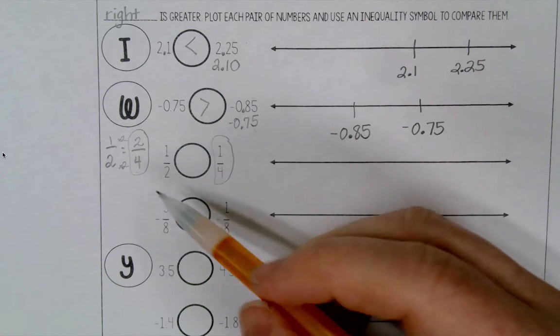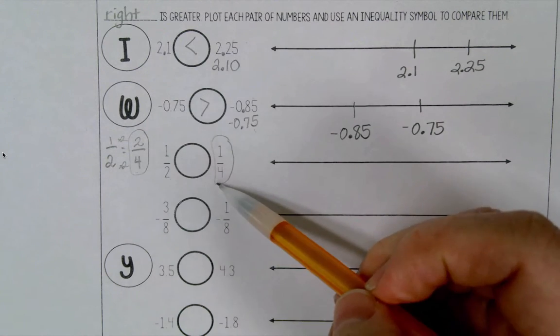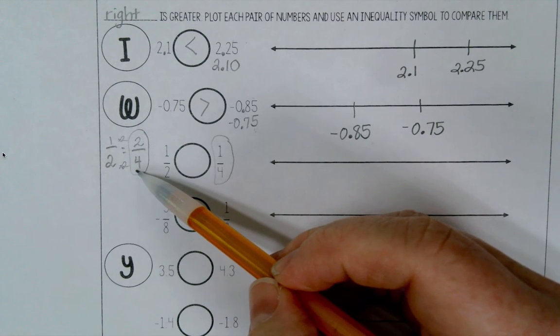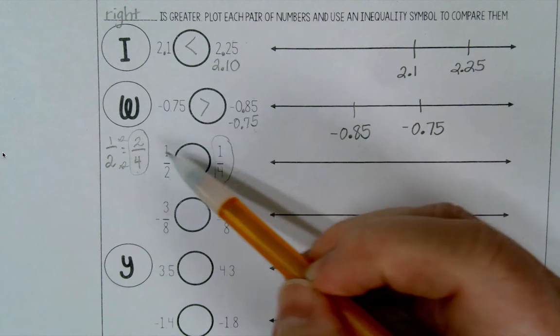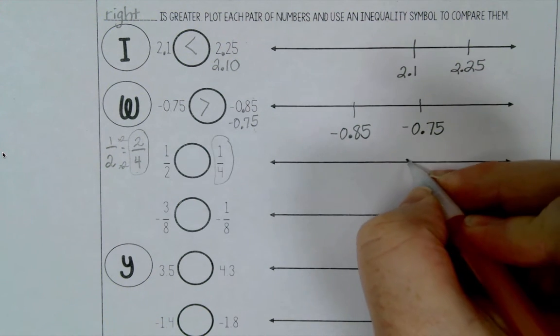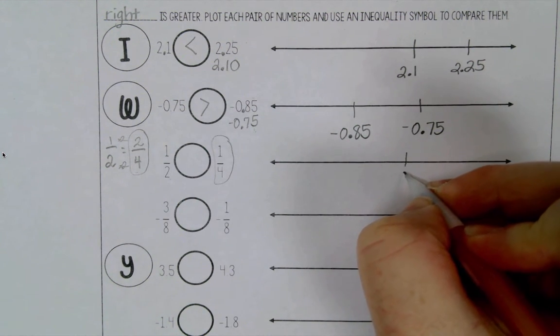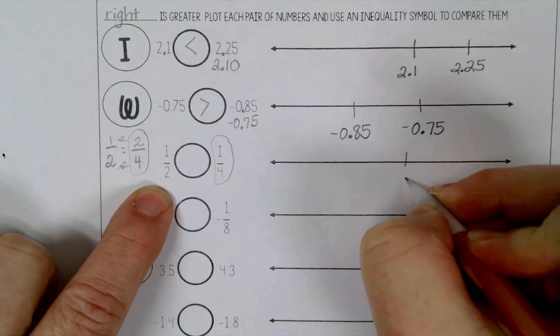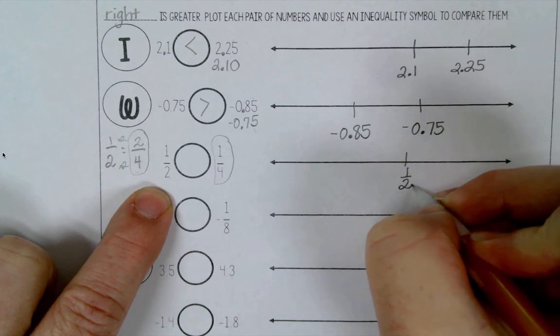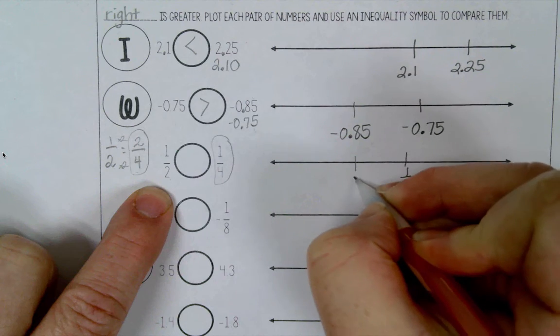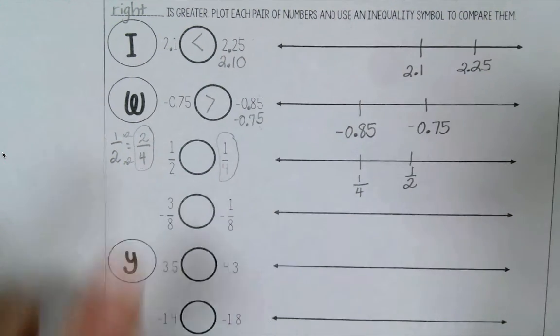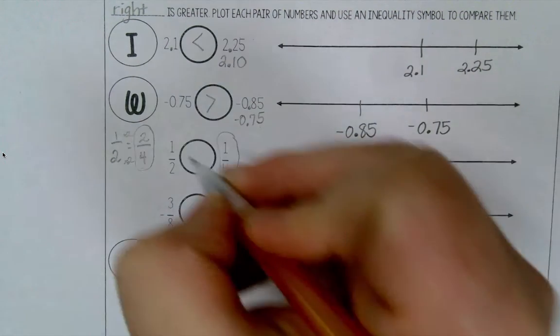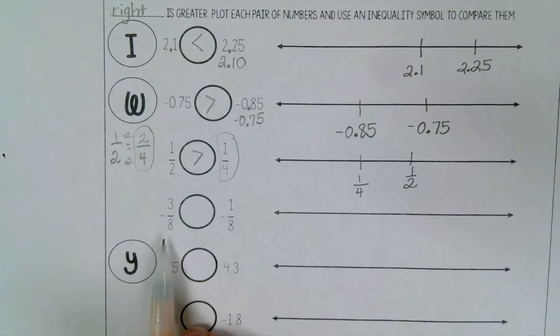Remember, when we're comparing fractions, we're not going to compare the denominator because we've made the denominator the same. We're going to compare our numerators, and 2 is bigger than 1. But you need to write it in the original form on your number line. I don't care how far apart they are, okay? So 1/2 is bigger.